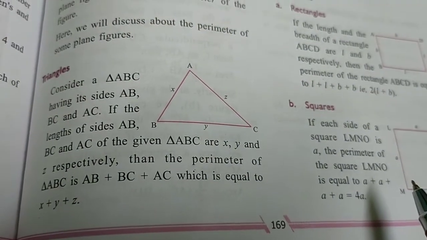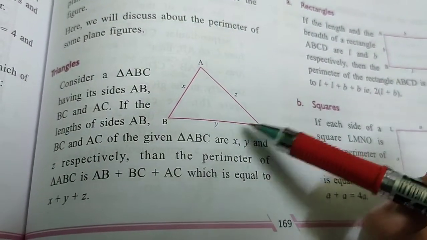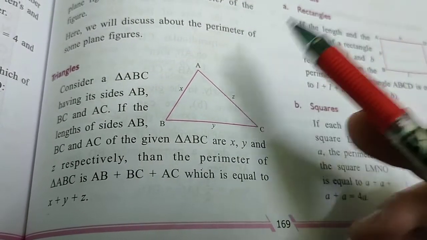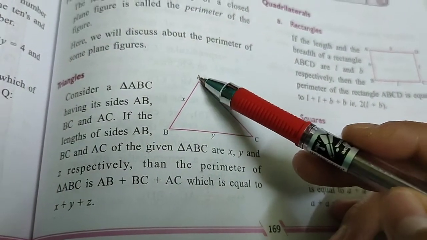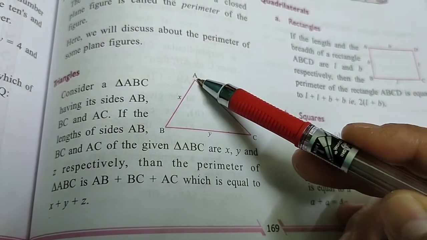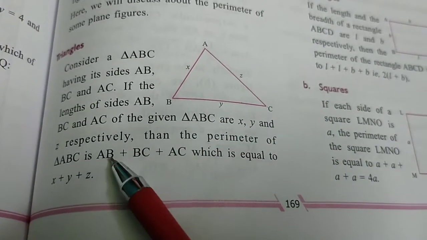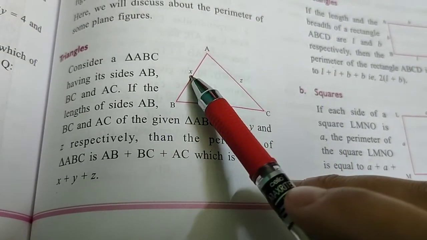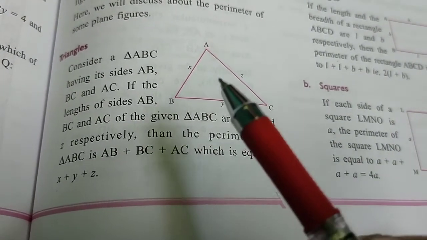Now first is the triangle. What is the perimeter of a triangle? You see this triangle ABC. To find the perimeter of the triangle, remember that perimeter is the length of the boundary of the closed figure. You see this is a totally closed figure. Nowhere is it open. ABC is a closed figure. Now the length of the boundary will be the length of AB plus the length of AC plus the length of BC. So AB plus BC plus AC, say it is X, Y, then Z. That will be the perimeter of the triangle.